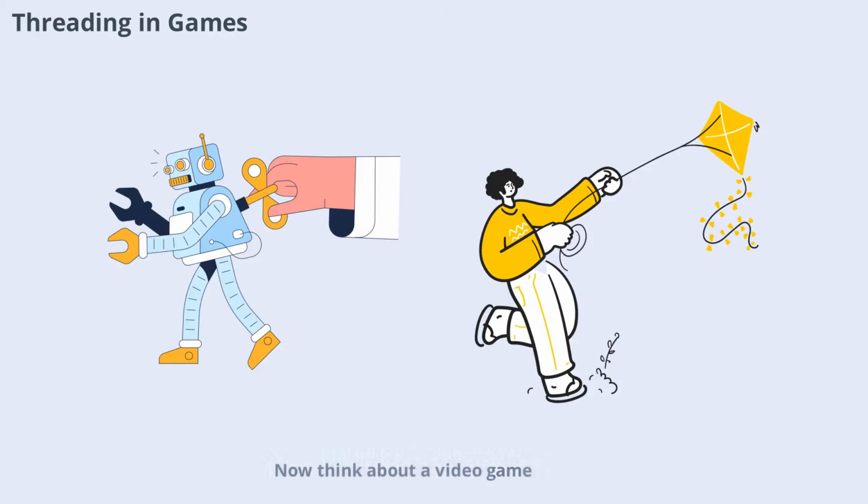Now think about a video game. One thread might be dedicated to updating the graphics on the screen, while another handles player input like keyboard or mouse actions. This separation means the game can respond instantly to your actions, even while complex graphics are being rendered. Threading is what makes modern games feel fast and responsive, giving players a smooth experience.